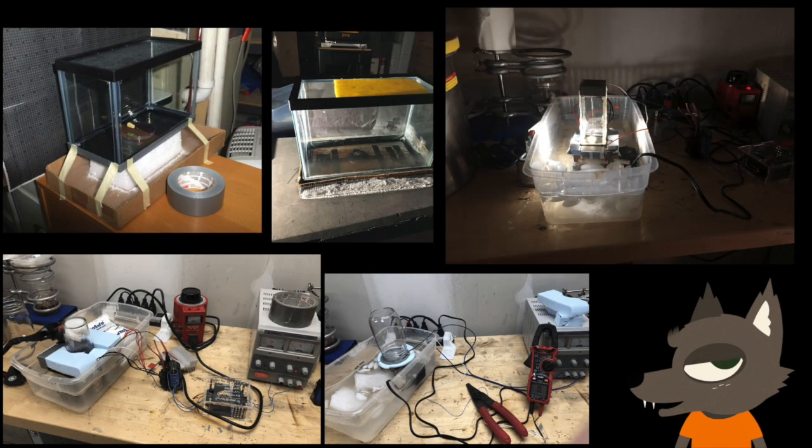I hope you found this video interesting. If you try to build a cloud chamber yourself and it doesn't work the first time, don't give up. It took me many failed designs before I finally got the conditions right to see radiation trails, which is why I wanted to make this video in the first place.